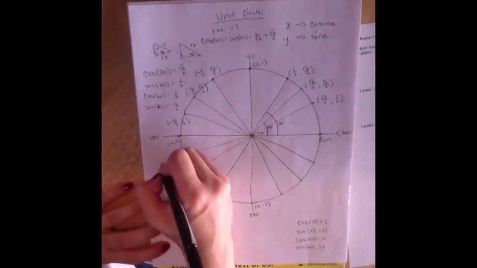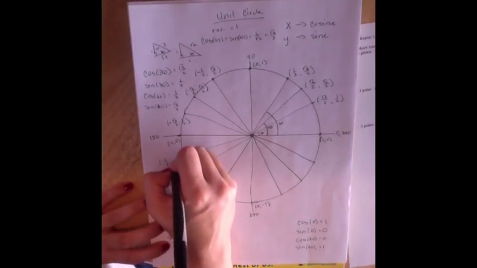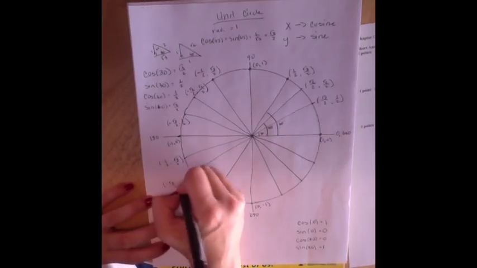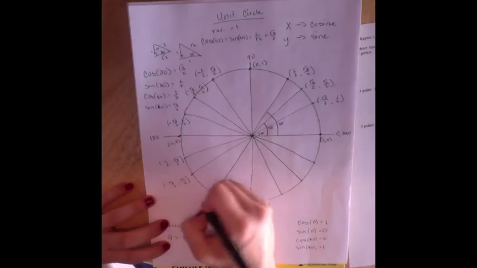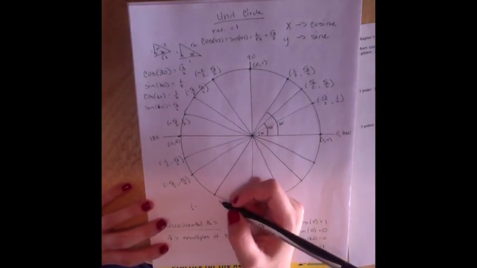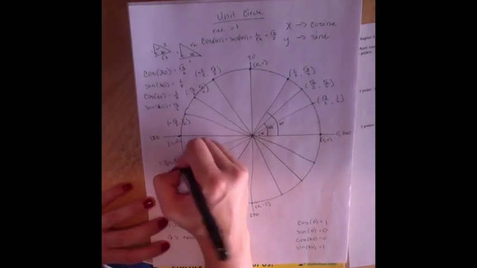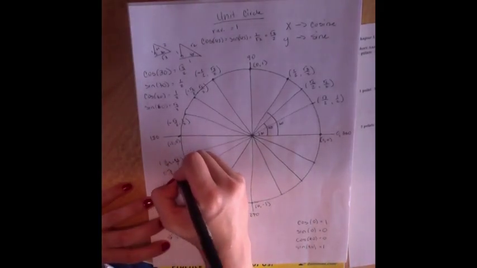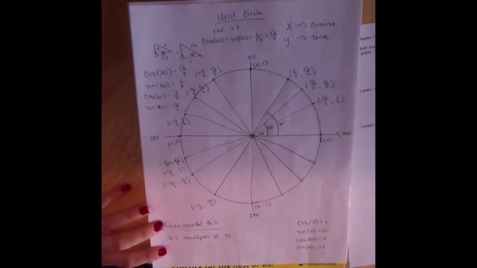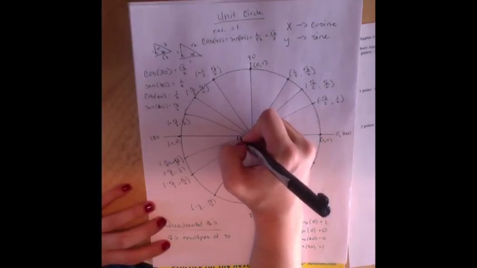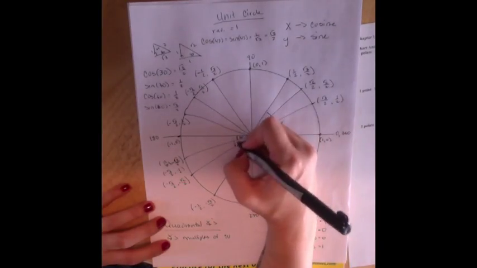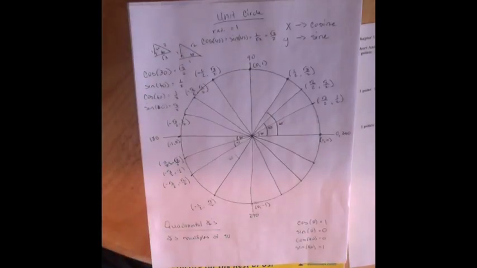Now in the third quadrant, both x and y are negative because both cosine and sine are negative. But the points are still in the same order, except I wrote these backwards. This should be negative 1/2, negative root 3 over 2. Because this little acute angle here is 30 degrees. This little acute angle is 45, and this is 60.